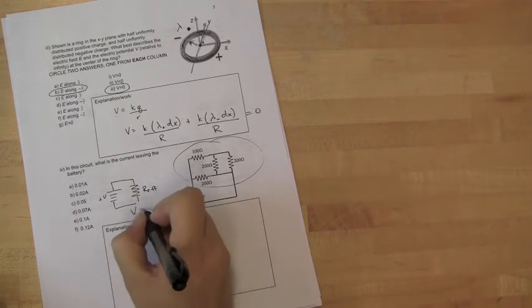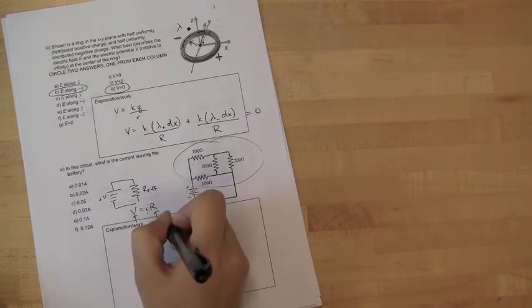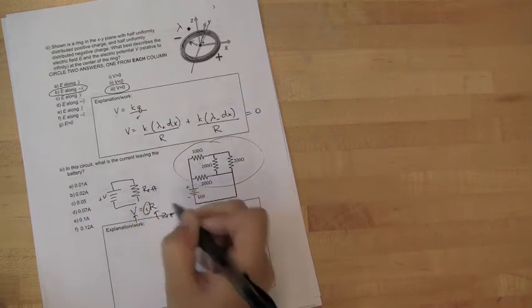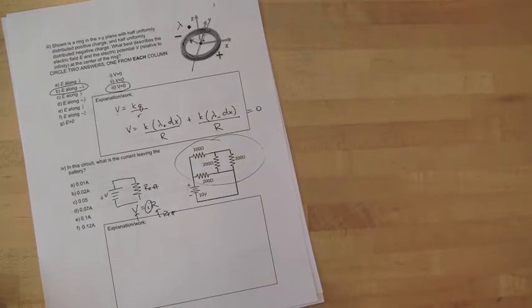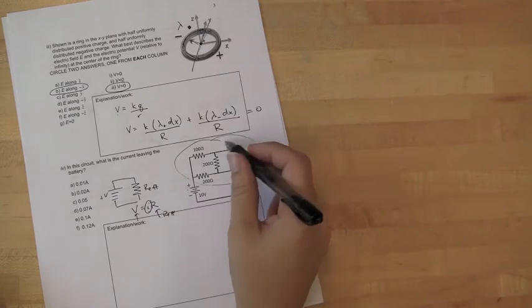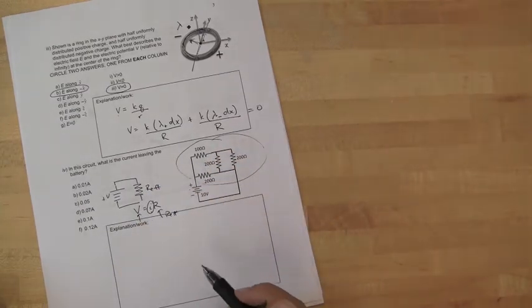Then we can just use Ohm's law, where the voltage is the voltage of the battery and this is the R effective, and solve for the total current in the circuit, which is the current leaving the battery. To do that, we have to collapse this circuit down into some simpler R effective.